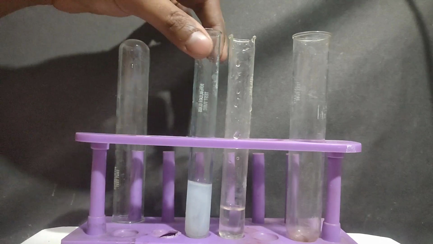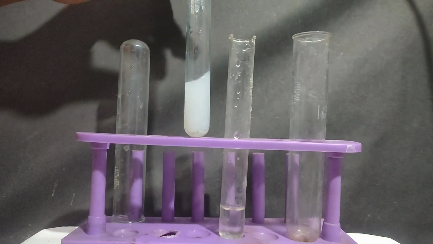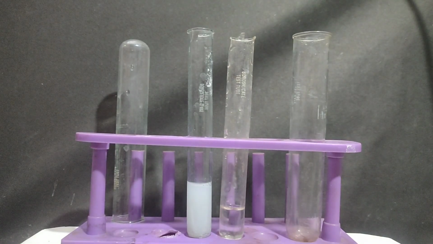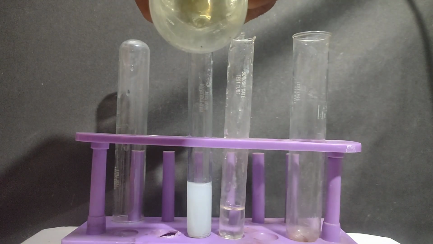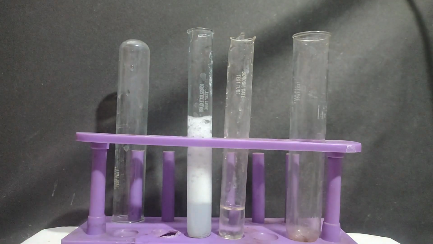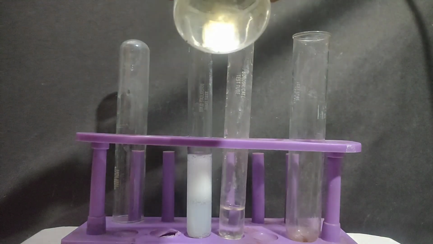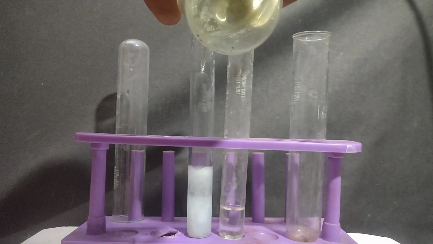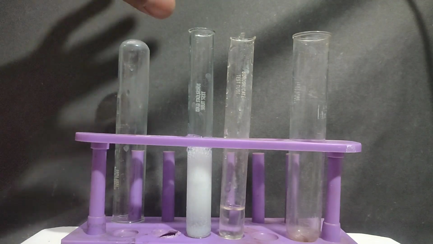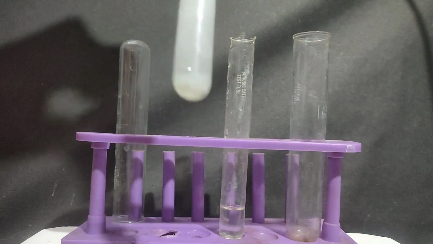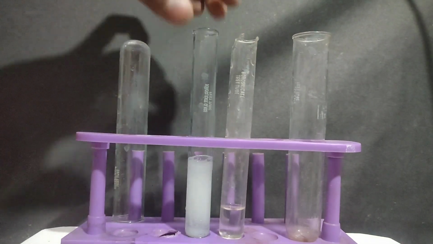and you can see a white precipitate of magnesium carbonate is formed, which is soluble in dilute hydrochloric acid. On adding dilute hydrochloric acid, effervescence is evolved and the precipitate gets dissolved.